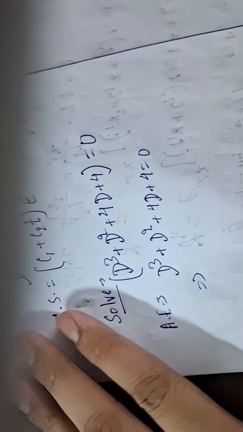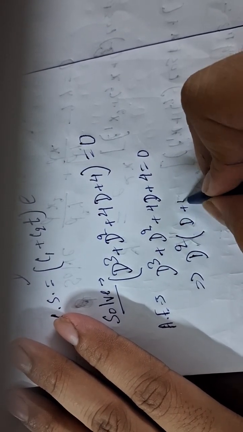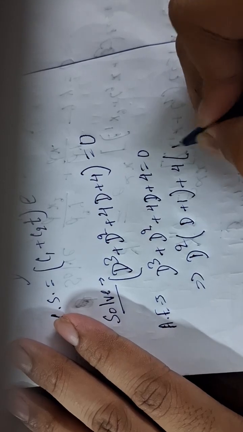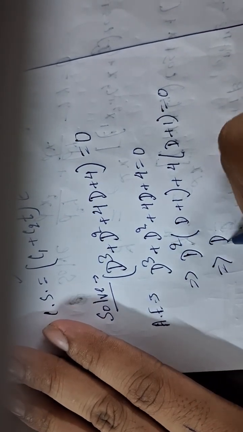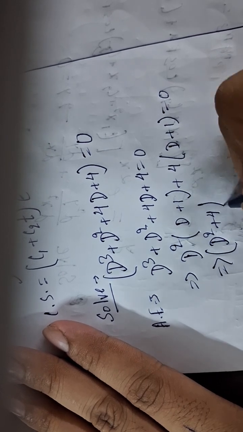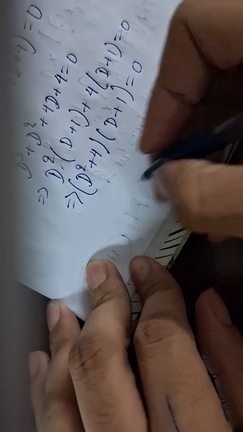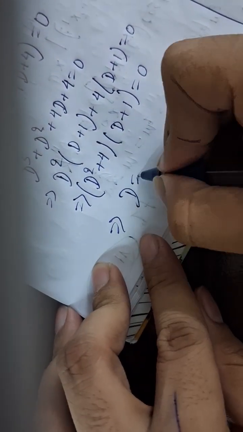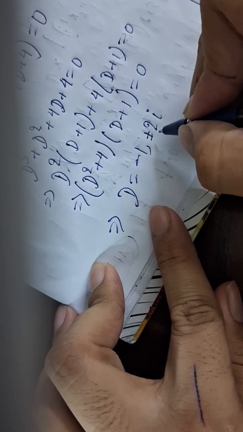This will give common d square (d plus 1) plus 4 into (d plus 1) equals to 0. That is (d square plus 4) into (d plus 1) equals to 0. That is d equals to minus 1 and plus minus 2i.